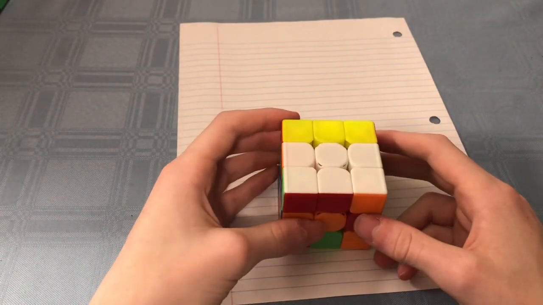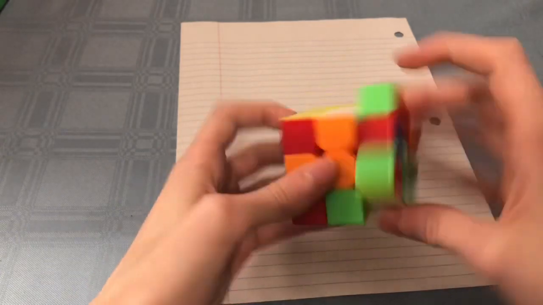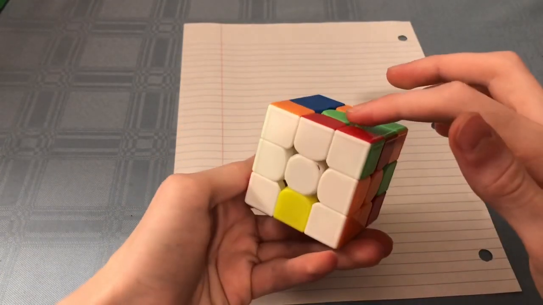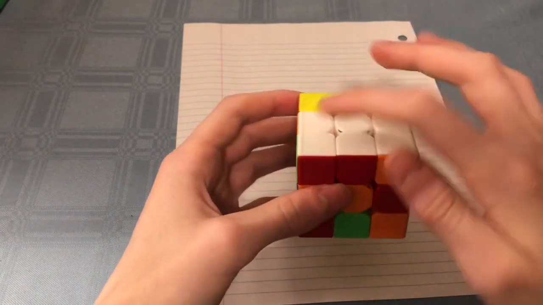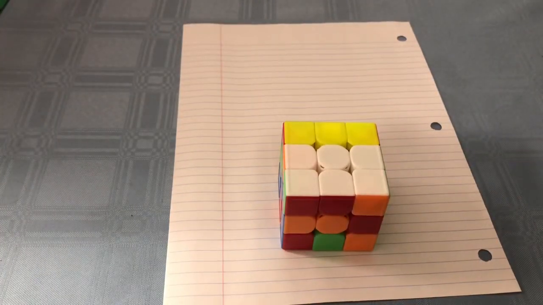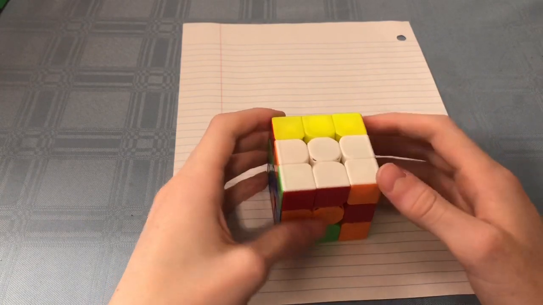Setting up to Ortega cases usually isn't the best. This is a cancellation of an Ortega case. So if I set up to it, see, it's this Ortega case. But it's 2 moves already canceled into it, so that's not bad.